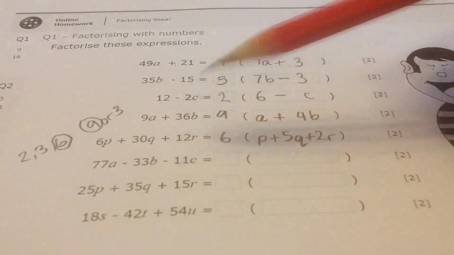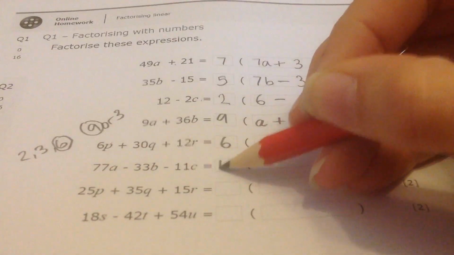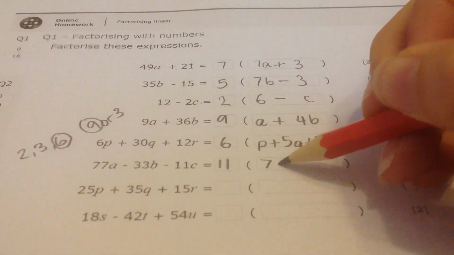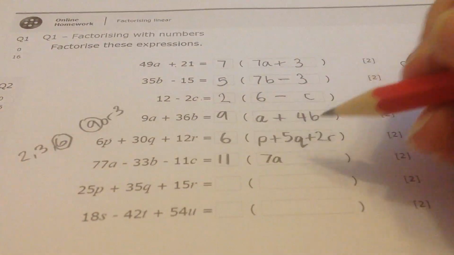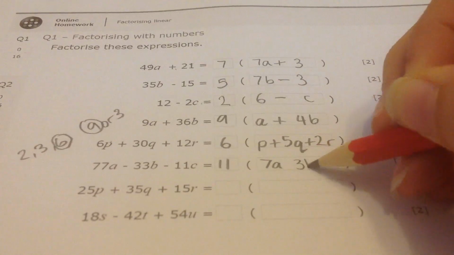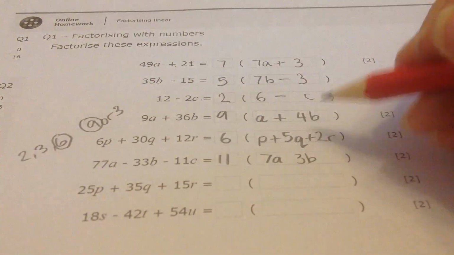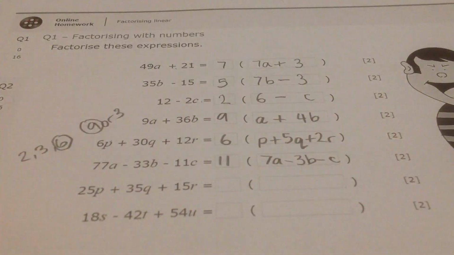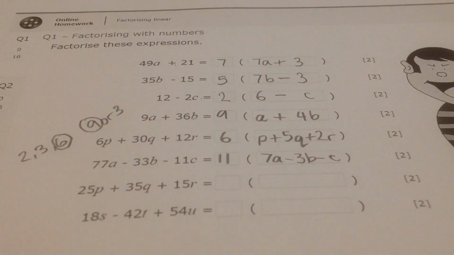77, 33 and 11 are all in the 11 times table. To get 77, I times by 7, and then I've got a. To get 33, I times by 3, and then I've got a b. And here I just times by c, and both of those are negative. The last two are very similar to those.